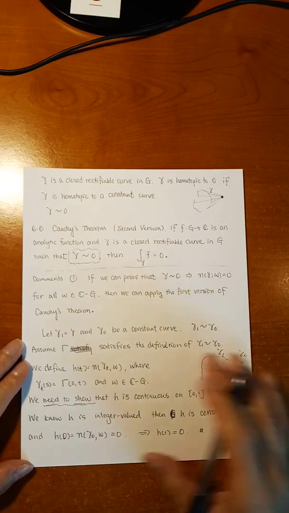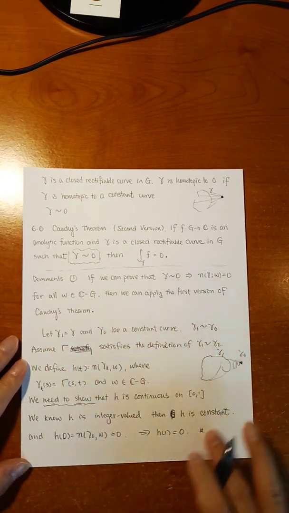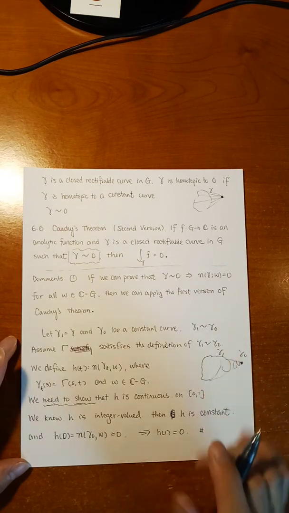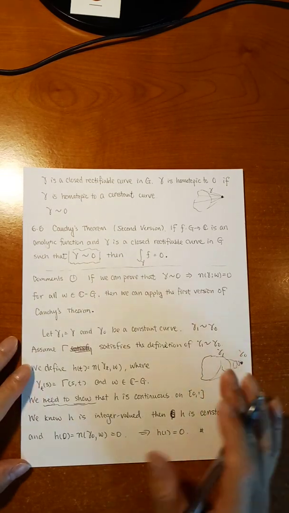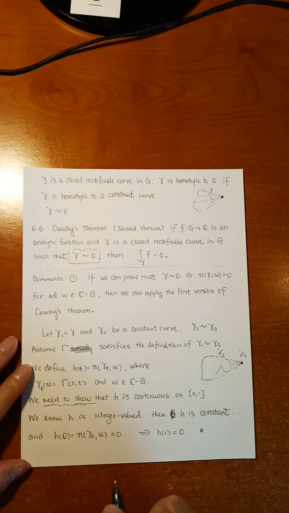Well, this is an argument. This argument looks correct, but there's one gap. What is the gap?